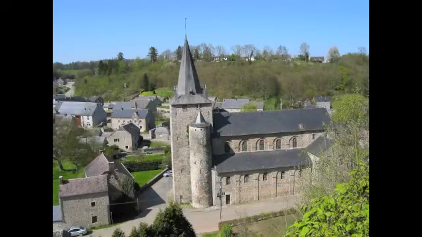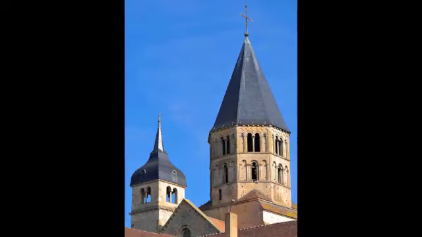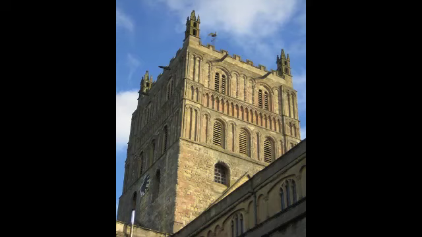Smaller churches often have a single tower at the western end, or a single tower at the crossing. Very large churches often had multiple towers over the west front, at the crossings, and in this case, over one of the transepts at Cluny. And here is the magnificent central tower of Tewkesbury Abbey, the largest Norman tower in England.